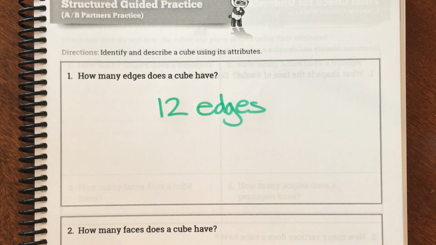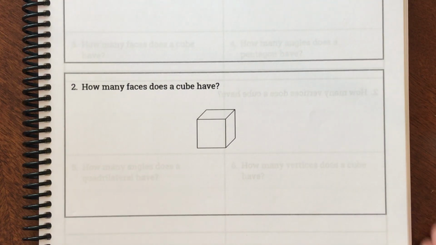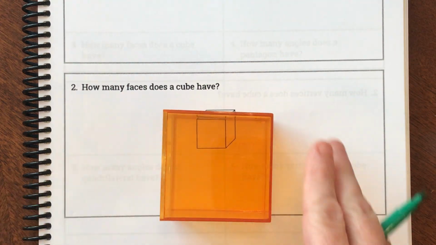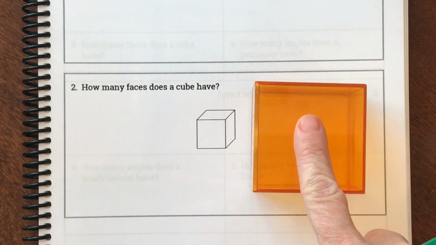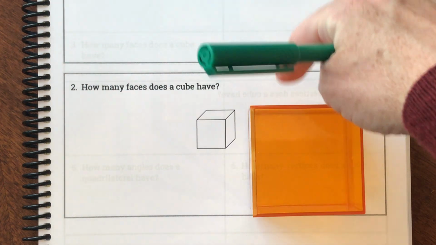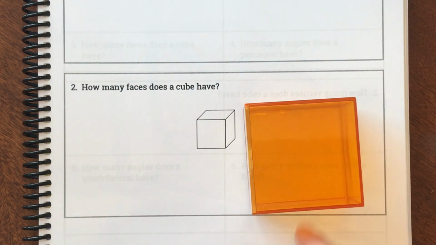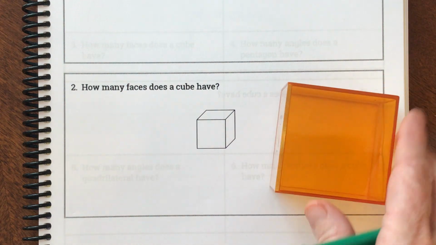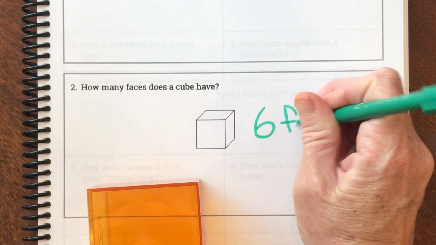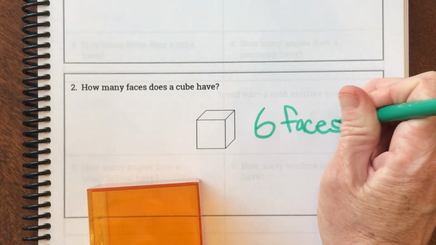Let's look at our next question. How many faces does a cube have? A face is the flat part. Sometimes we think of a side. So let's think of this. We have a top, we have a bottom, and then we have this one on the side, this one on the side, this one on the side, and this one on the side. So that would give us 6 faces.